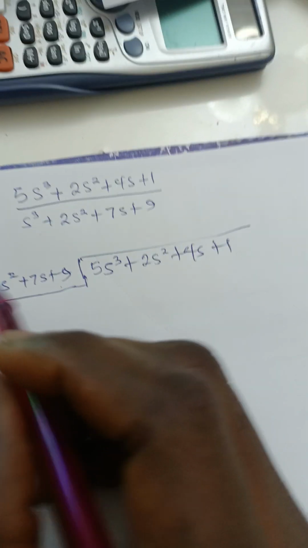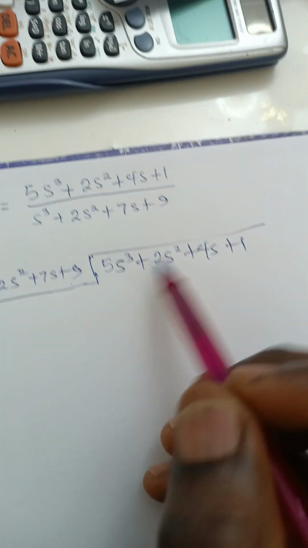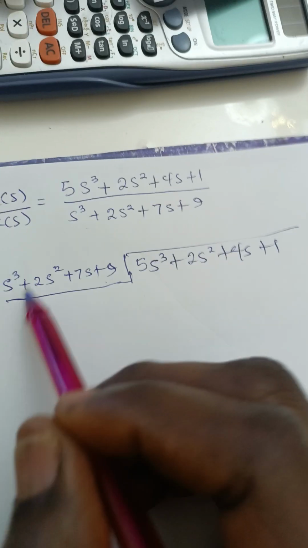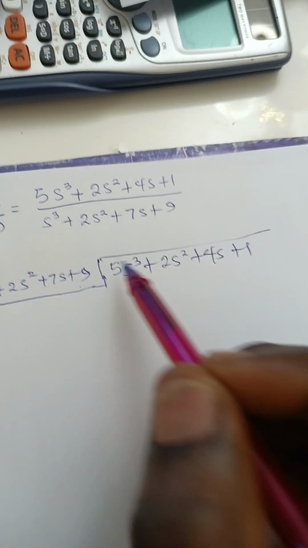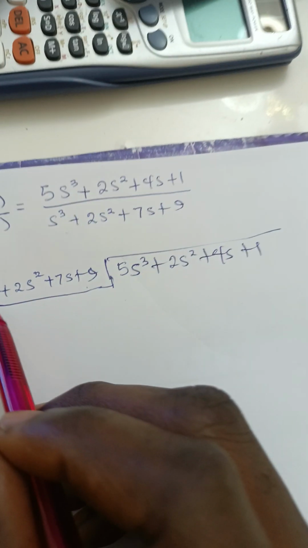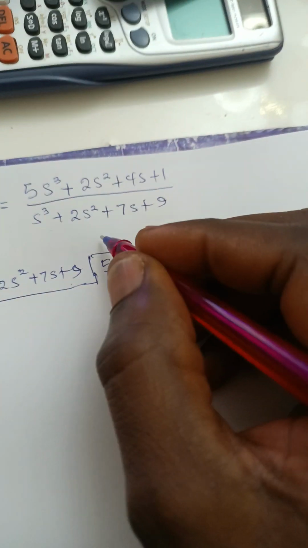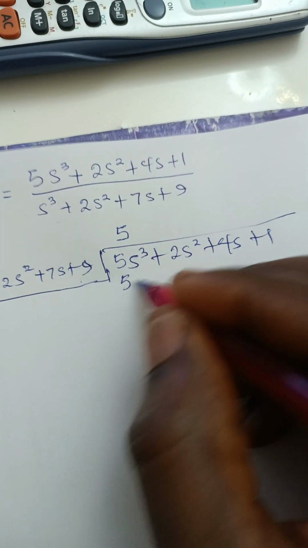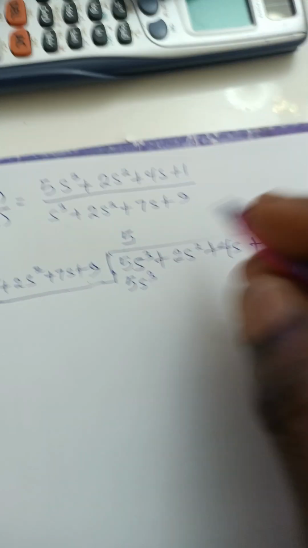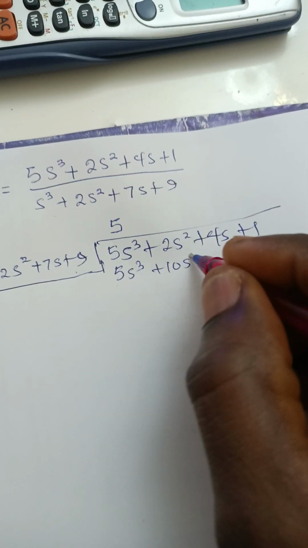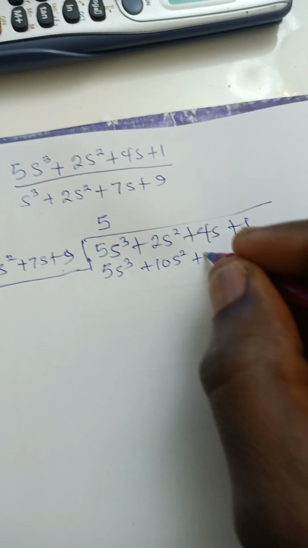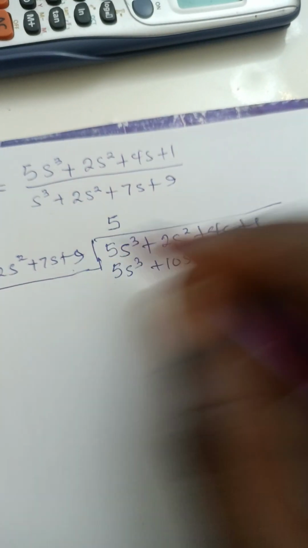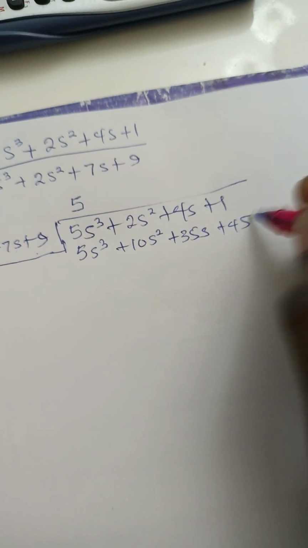So at this point, we now have this one dividing this. We start with the first term, s raised to the power 3. It will divide this: 5s raised to the power 3 divided by s raised to the power 3 is going to be 5. So 5 times this, that will be 5s raised to the power 3. 5 times 2, that will be 10s squared. 5 times 7, that will be 35s. 5 times 9, that will be 45.